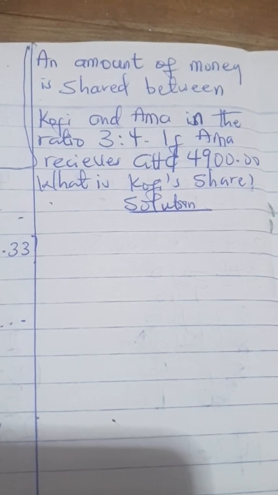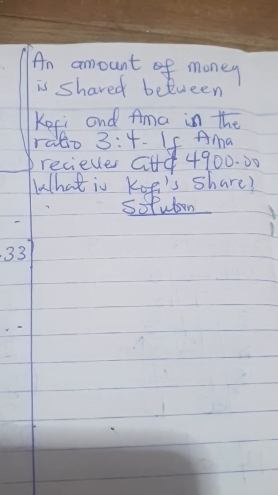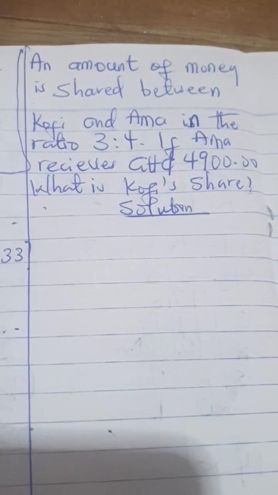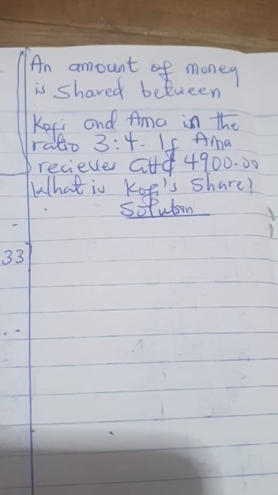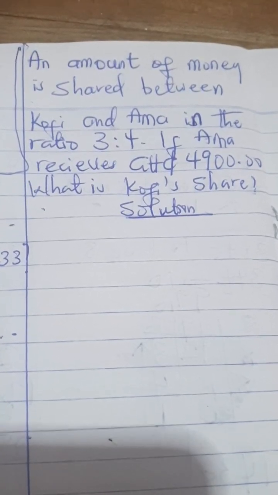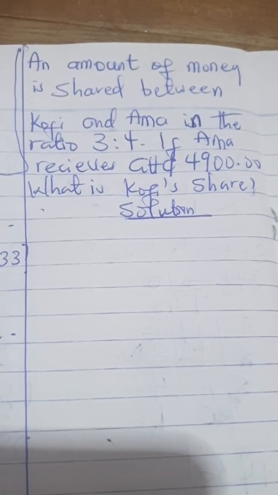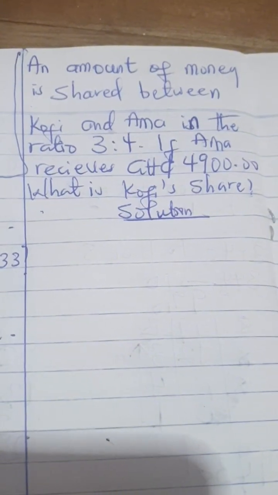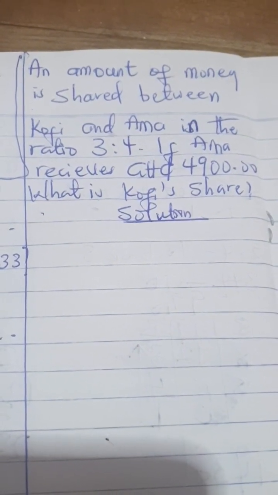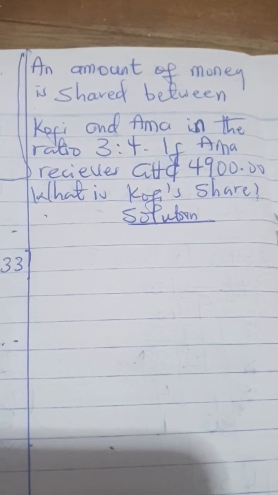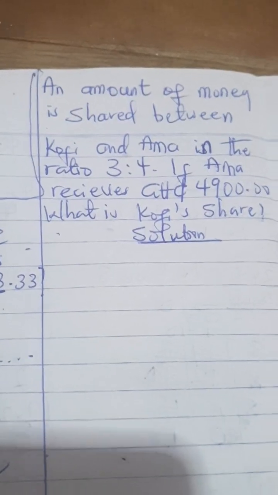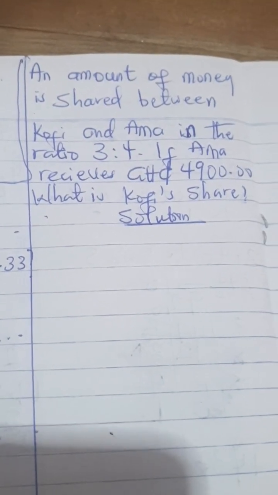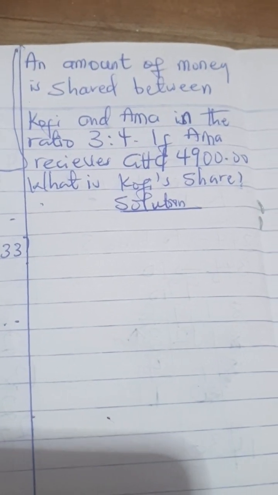Okay, guys, so let's look at this question on ratio and proportion. It said an amount of money is shared between Kofi and Amma in the ratio 3 is to 4. If Amma received 4,900, what is Kofi's share? This is an application question from ratio and proportion.